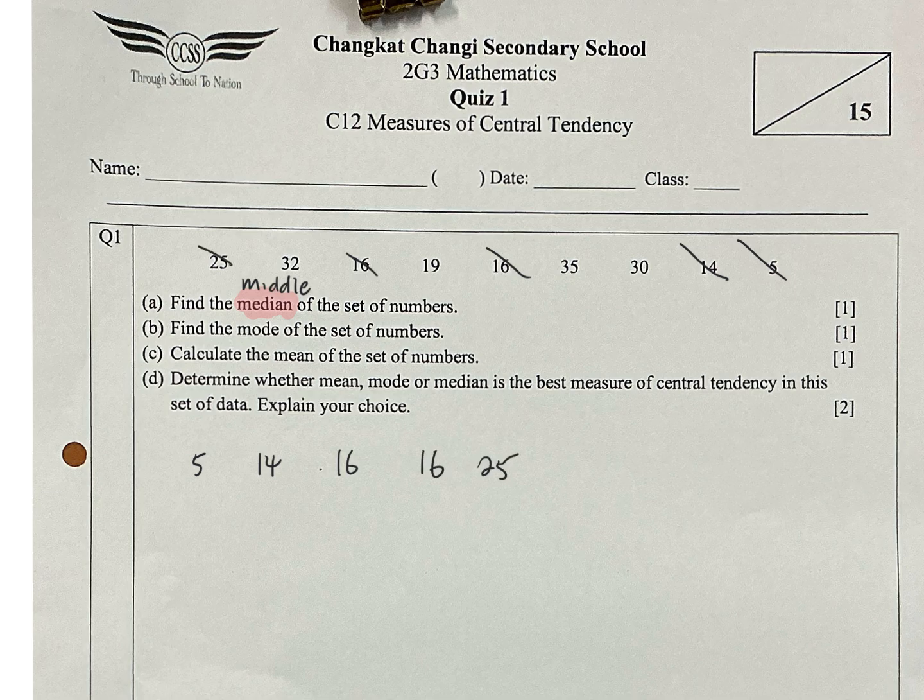So 25, then I have 19. I missed out on 19. 25, 30, 32, and then a 35. Always a good habit to check the total number: 2, 4, 6, 8, 9. So you know you didn't miss out any. Then like what I mentioned, we cross out from the extremes if the numbers are small, and then we can find the middle to be 19. So part A, median is 19.